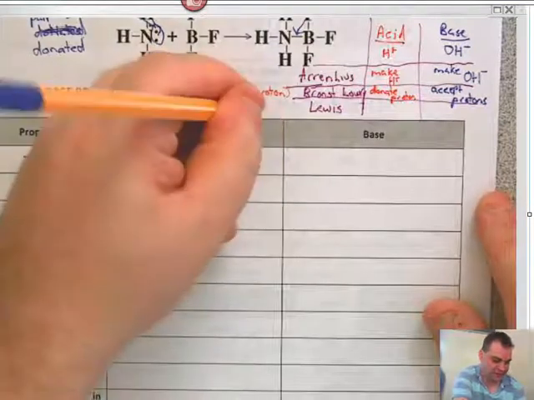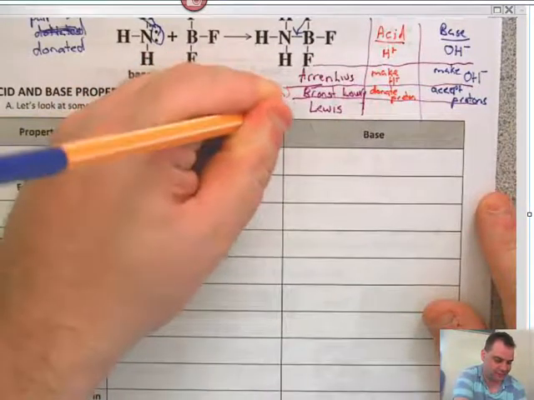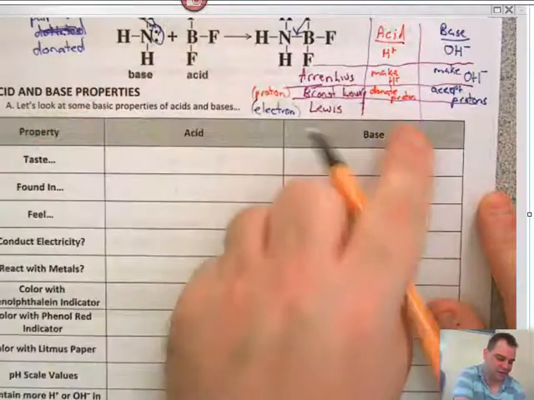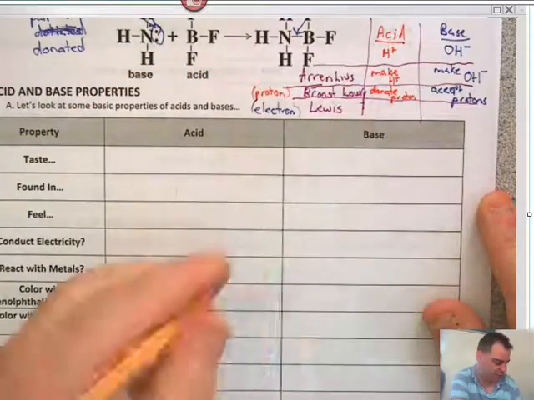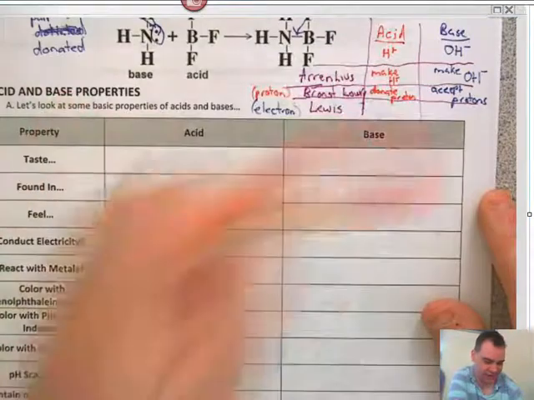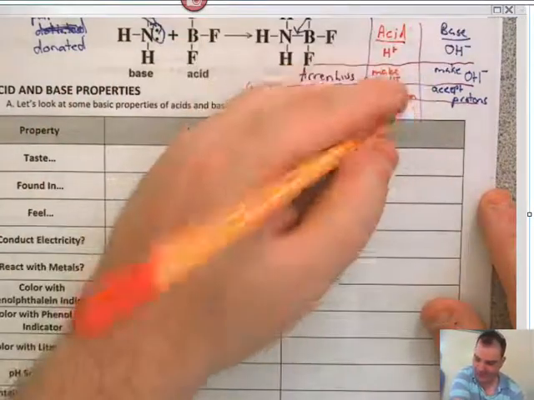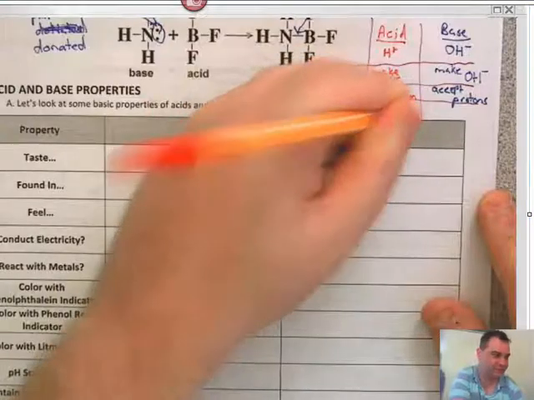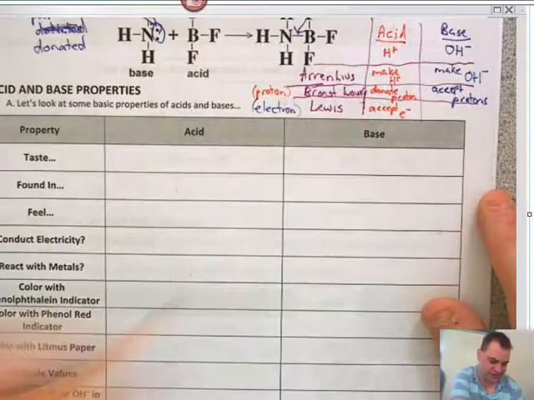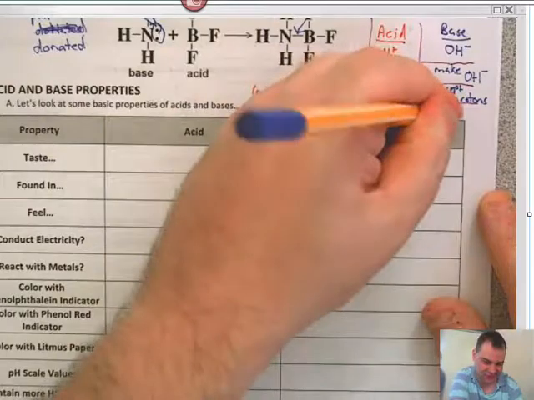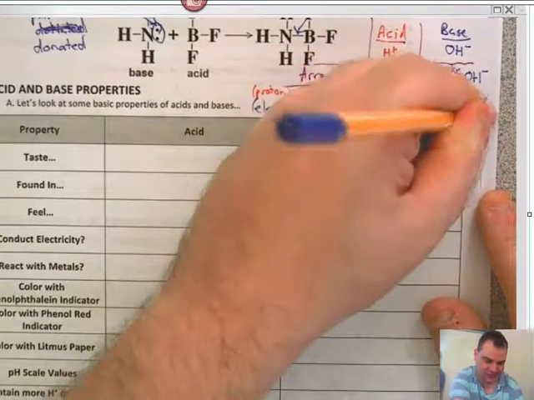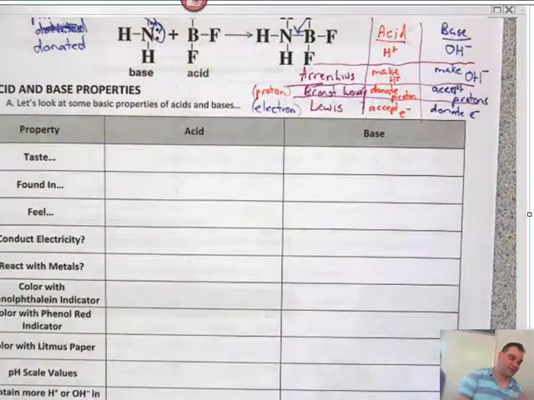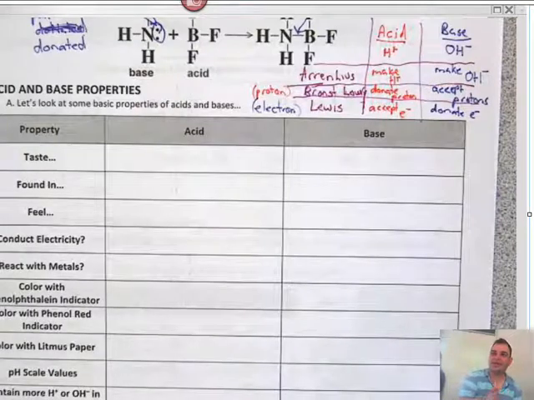Lewis is the electron guy, so his definitions are in reverse. So acids accept electrons and bases donate electrons, because protons and electrons have different charges. So it just depends on which way you're talking about.